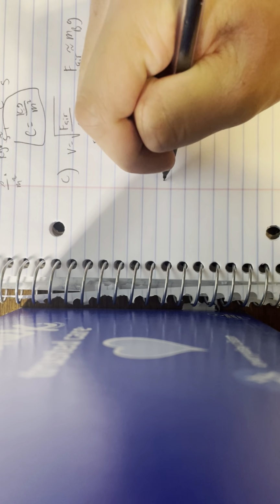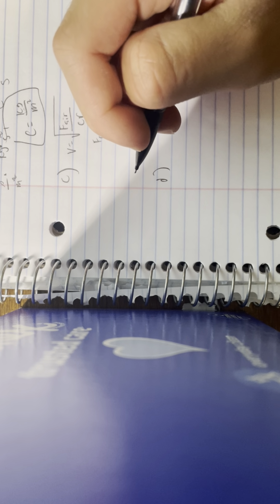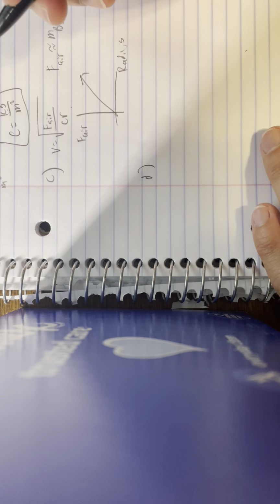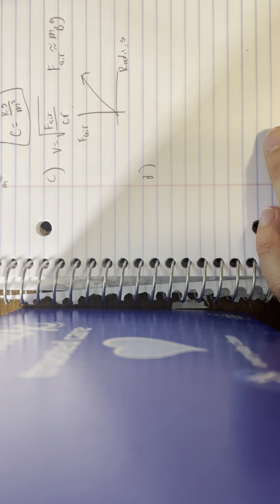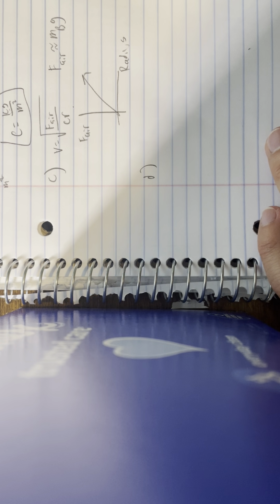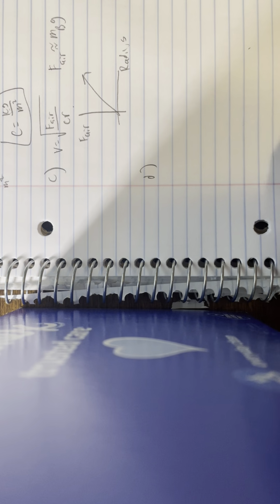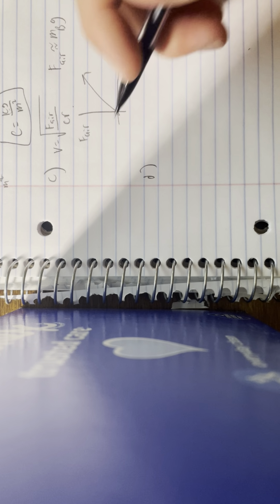Okay, so part D. I didn't know we were allowed to use a motion sensor on this question, so I just found the velocity manually. Oh no, I did use a motion sensor. Okay, yeah.